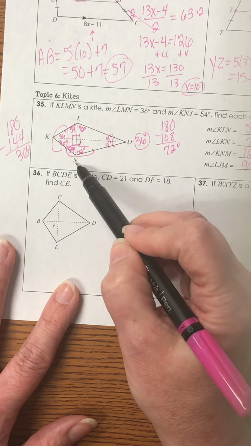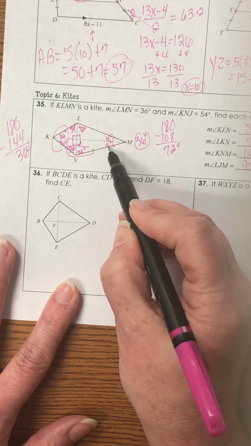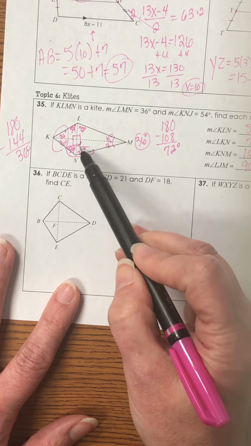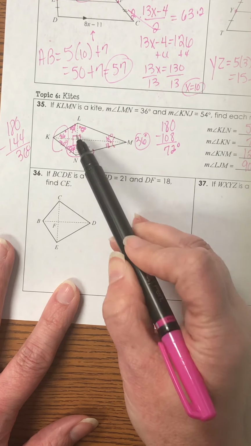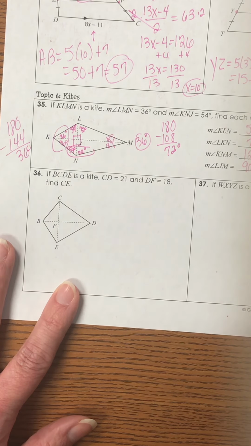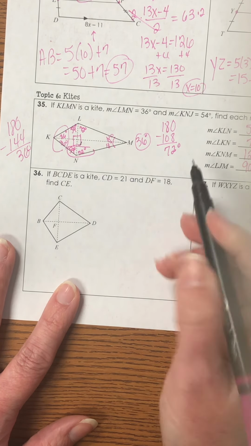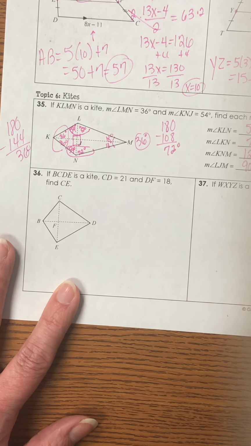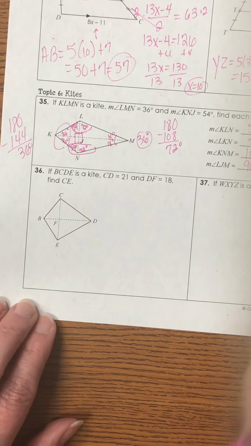NMJ will be this side, 18 degrees. JLM, here's J, L, and M, so that's 72 degrees. KLM will be 54 plus 72, which is 126 degrees. Okay, and that's all the angles in our kite.